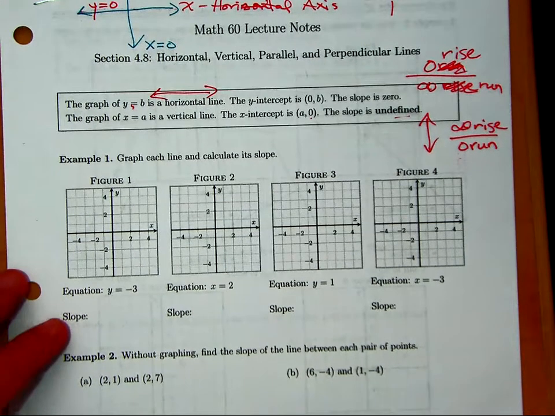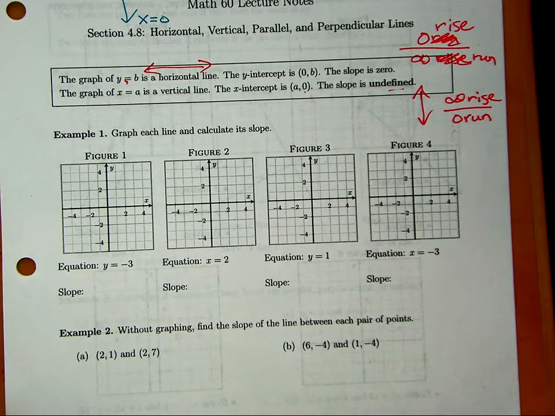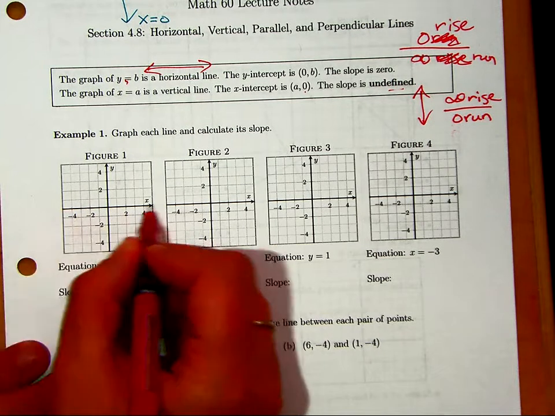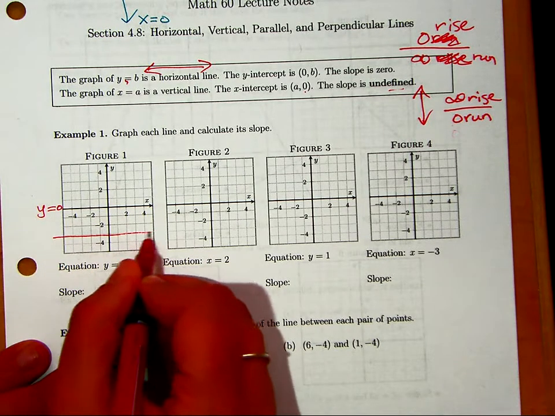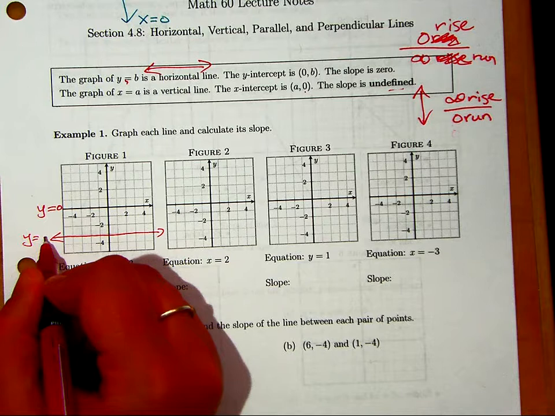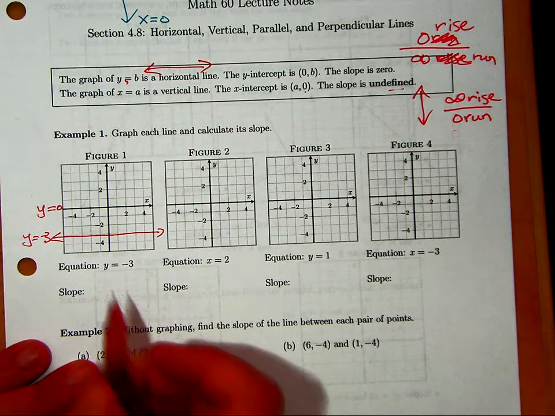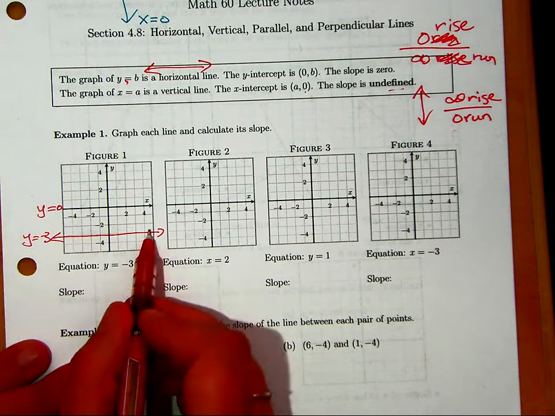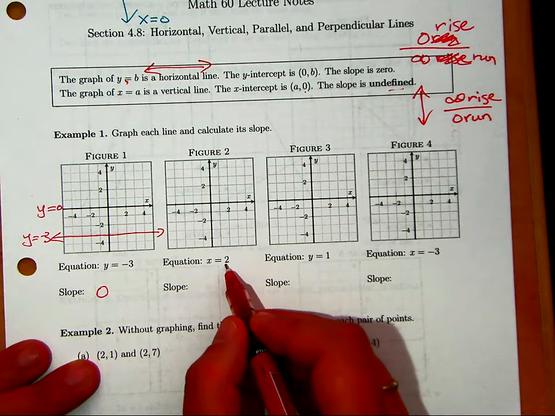Okay, so graph each of the lines and calculate the slope. Y equals -3 is going to be what kind of line? Horizontal. And if we know that the x-axis is y equals 0, so y equals -3 is actually parallel to the x-axis. It's a horizontal line. What's the slope of any horizontal line? 0.